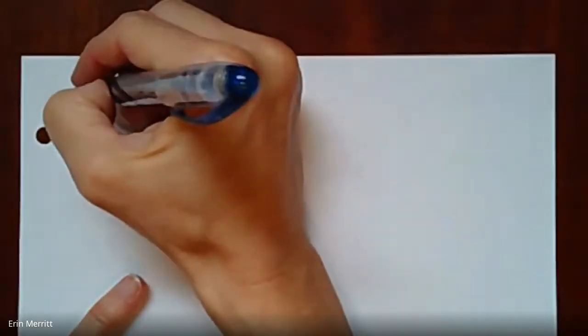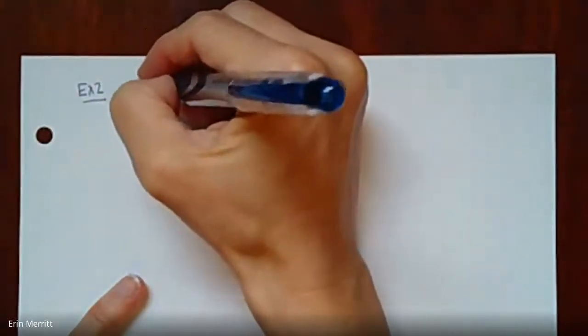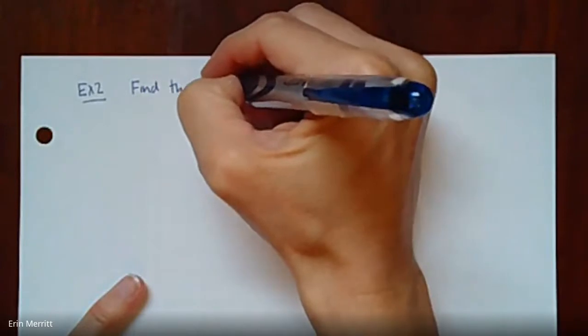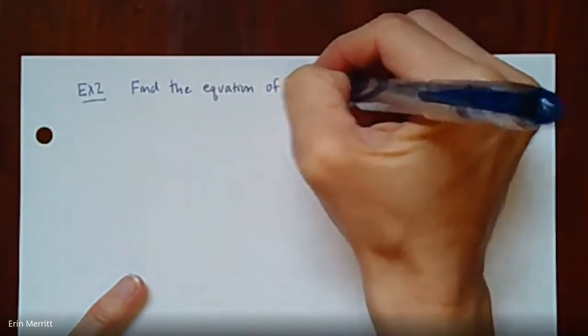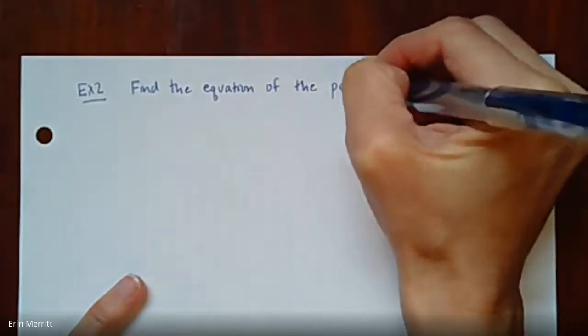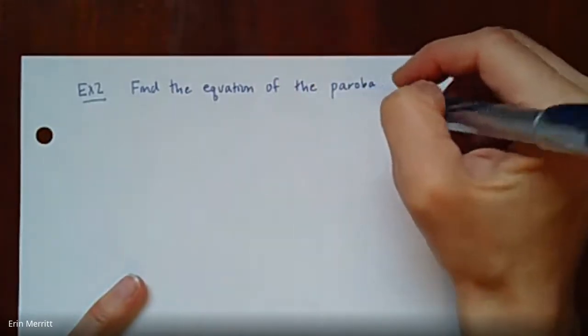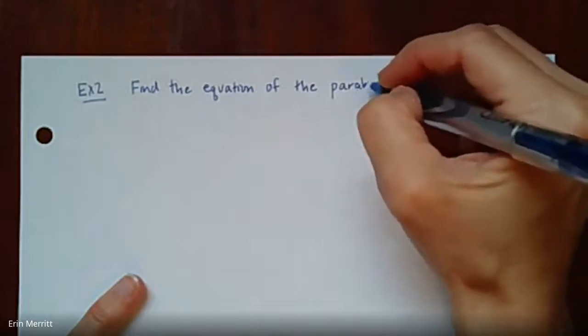So for example number 2 today, what I want you to do is find the equation of the parabola, I feel like I made up a spelling there, parabola, there we go, looking funky.